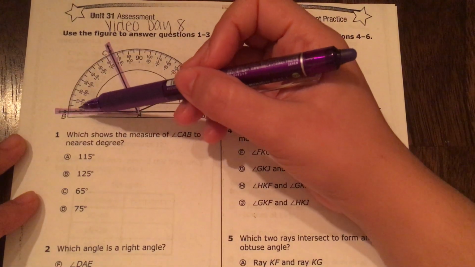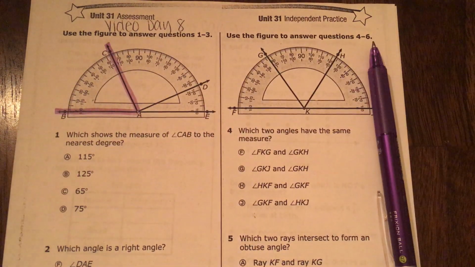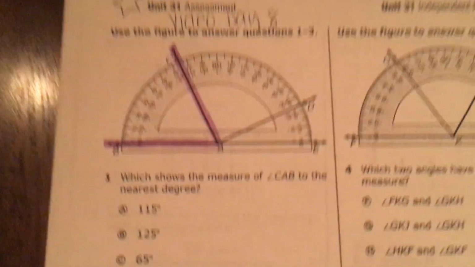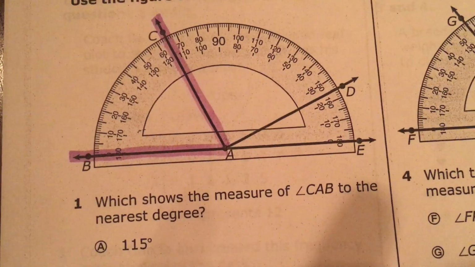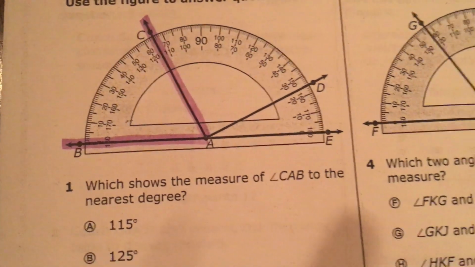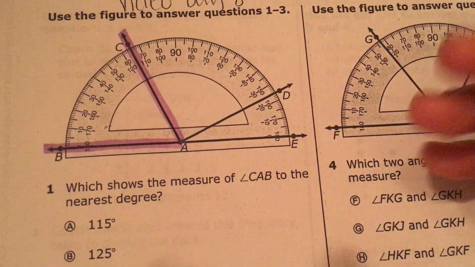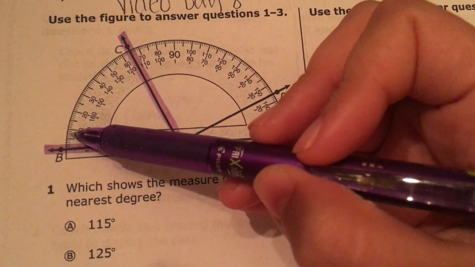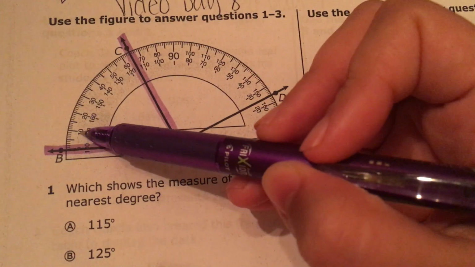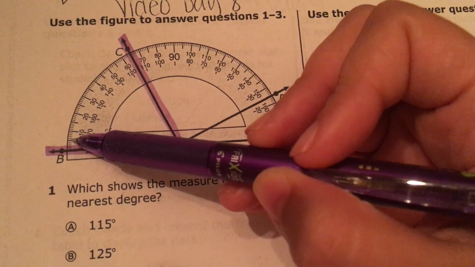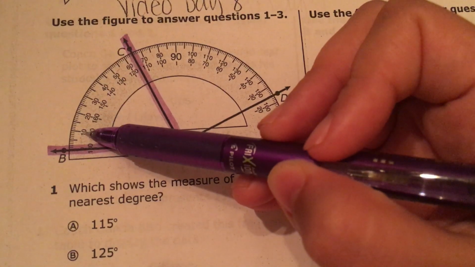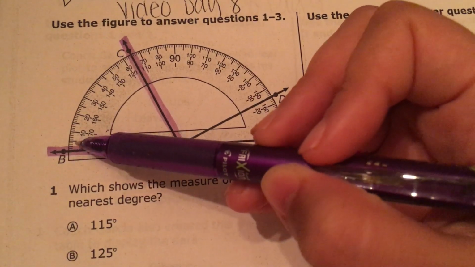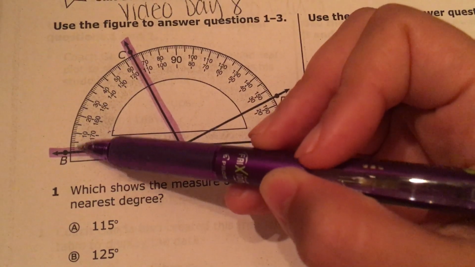Now, if you look closely here, let's see if I can move the camera a little bit closer. If you look closely right there, each of these is counting by fives. Okay, see how I skipped 1, 2, and this is a 10, right there. So these are counting by fives.